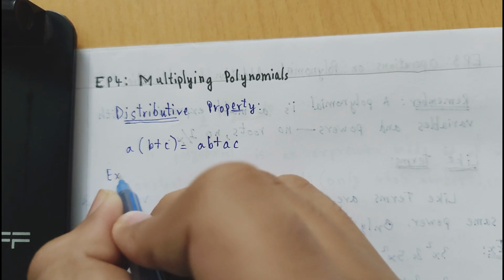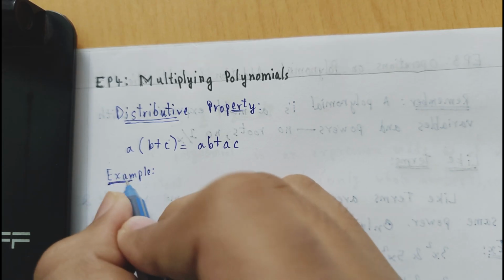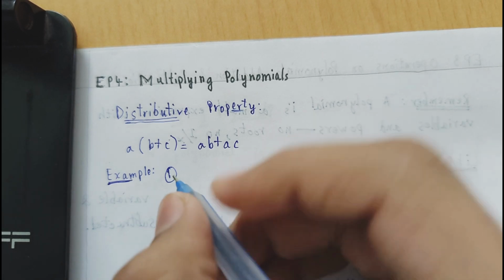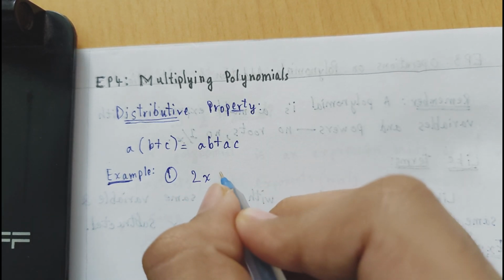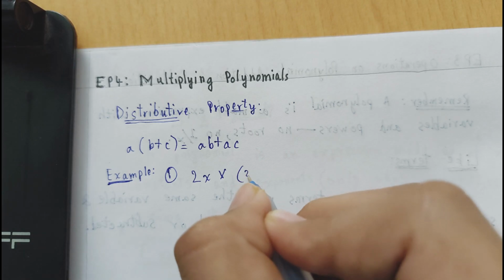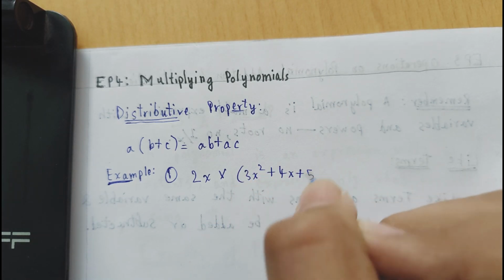For example, the question is 2x into 3x squared plus 4x plus 5.